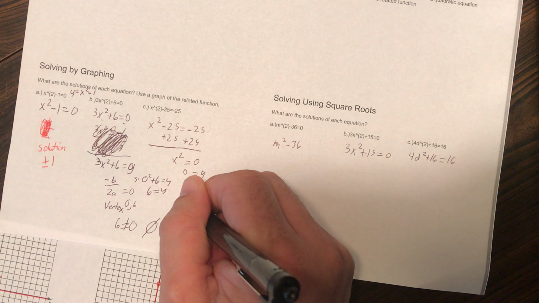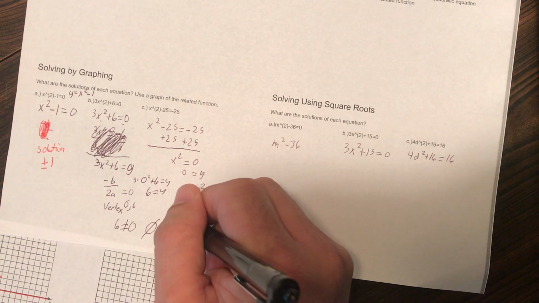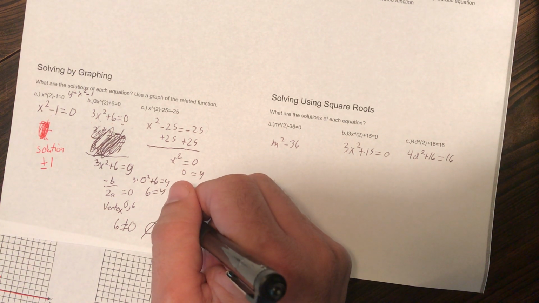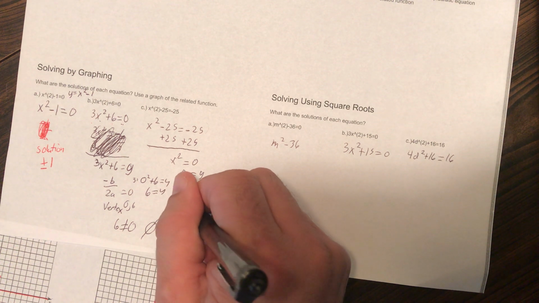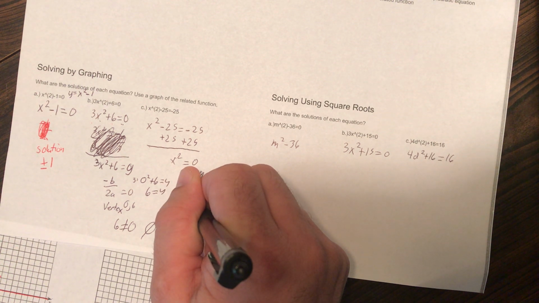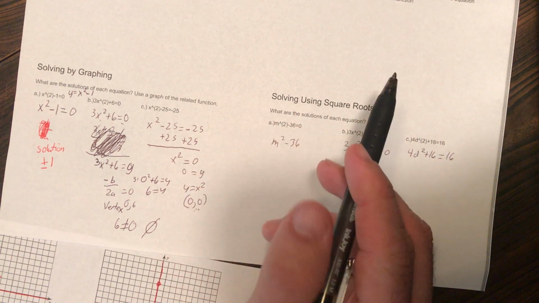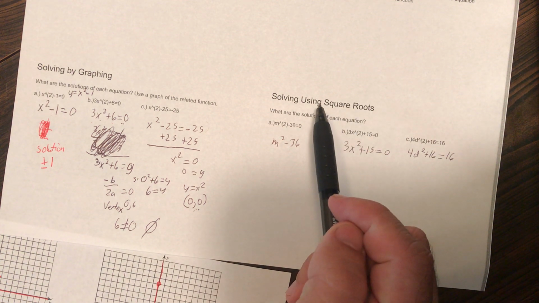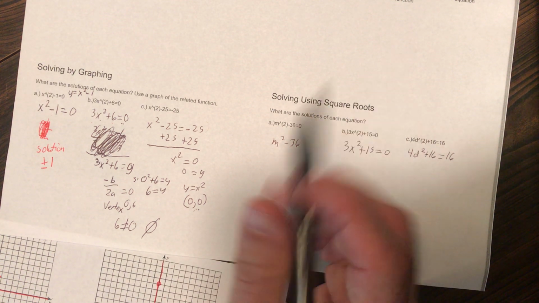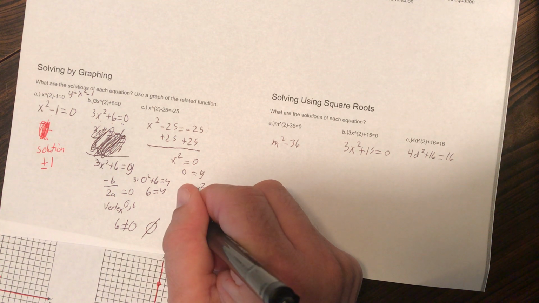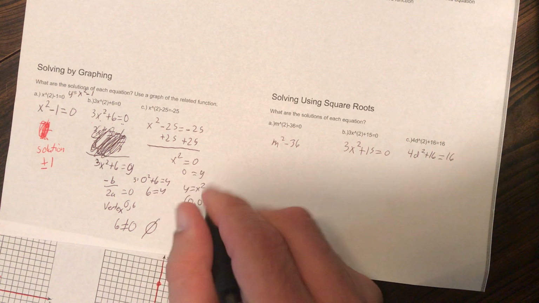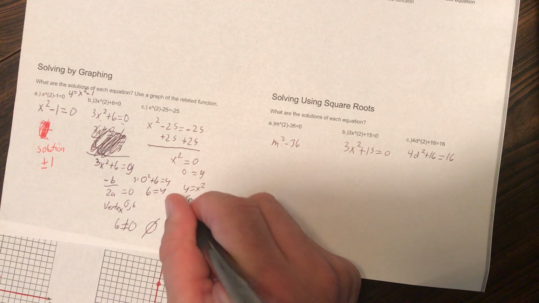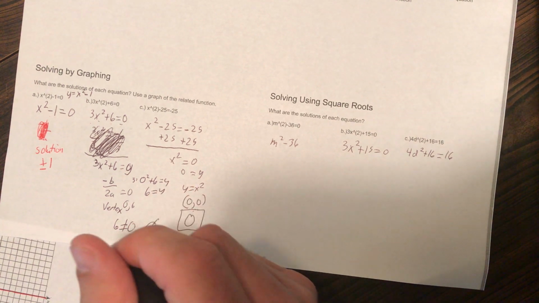Well, now, the one thing about (0, 0) is you can't go through 0 twice, can you? So this is actually going to be our vertex, but it does cross our x-intercept, which then makes it so we know there is only the one solution, and it's at 0. This is our answer on this one.